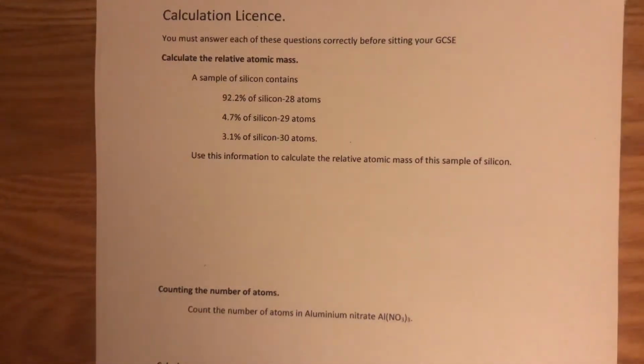So in this video we're going to look at calculating the relative atomic mass of an element. Now this will be easy if all the atoms of an element were identical. Unfortunately this is most often not the case because atoms are made up of different isotopes. In other words, they're made up of different atoms of the same element. Isotopes have the same number of protons but a different number of neutrons.